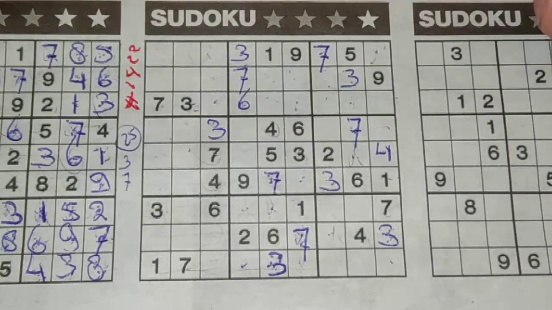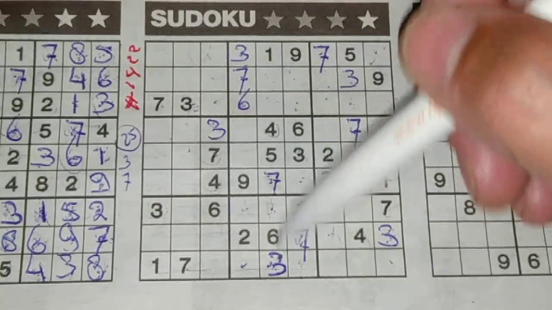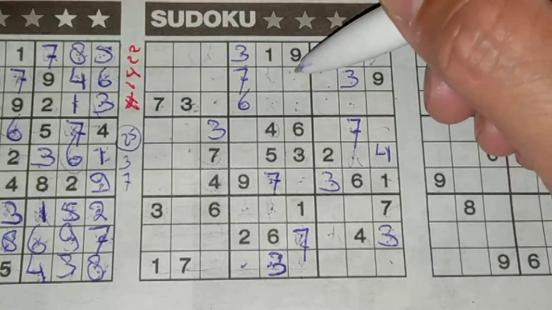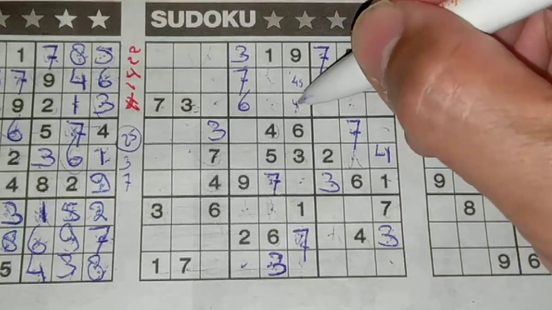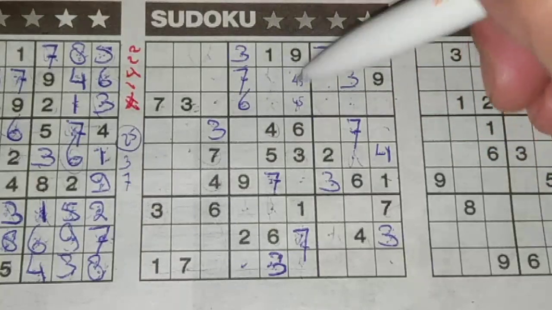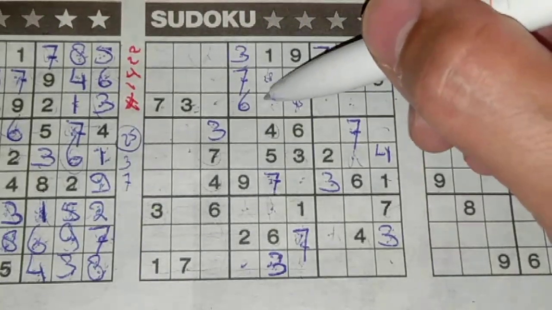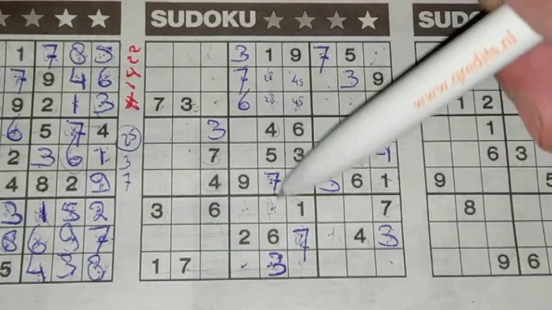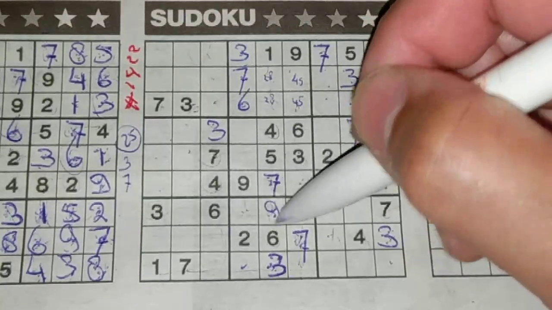2 of those missing numbers are the 4 and the 5. We have a 4 and a 5 in the middle column, so no 4 and 5 in these 2 boxes. So the 4 and the 5 go in those 2 boxes. Let me mark them for you. It's a pair. The other pair, these 2 boxes in this big square, are the numbers 8 and 2. That means 1 box left in the middle column. This should be the number 9.